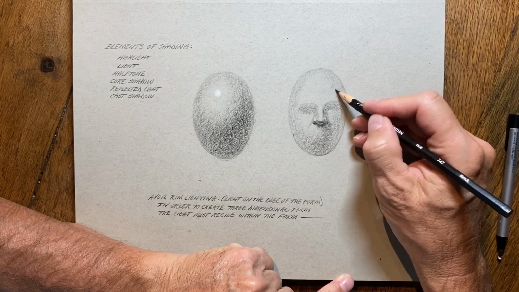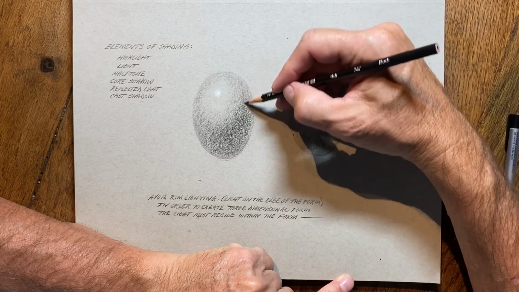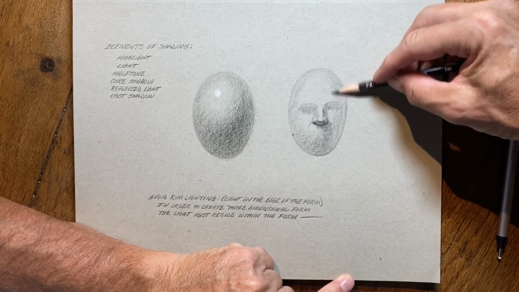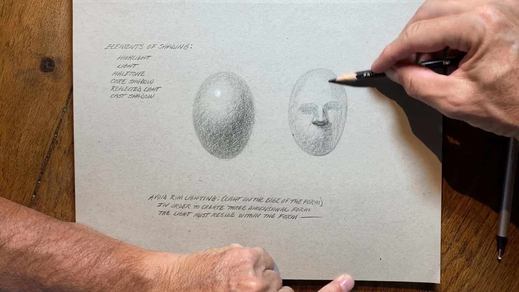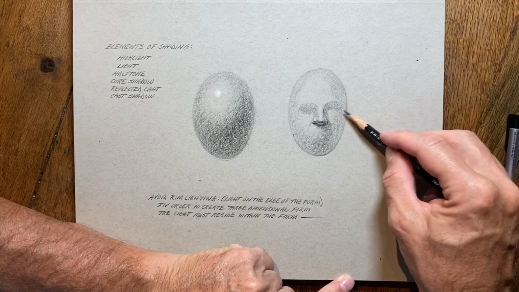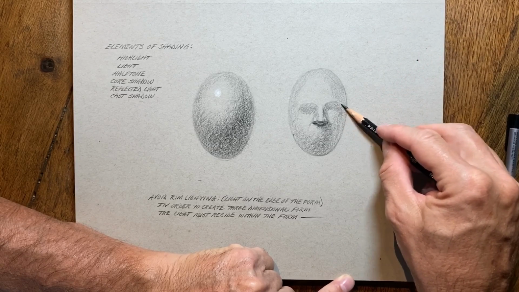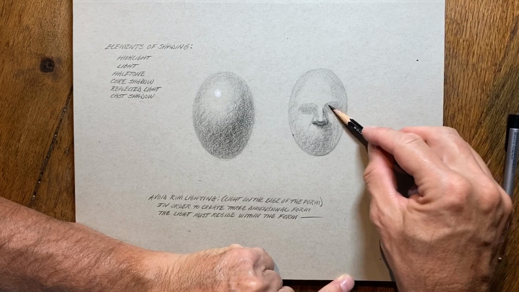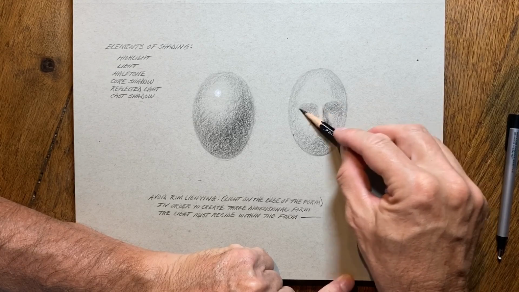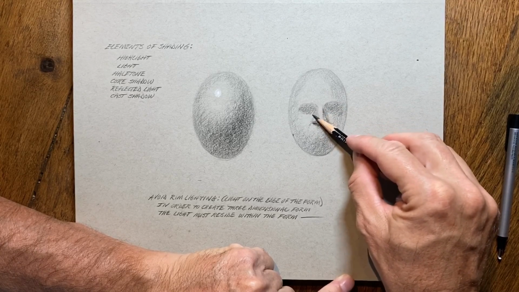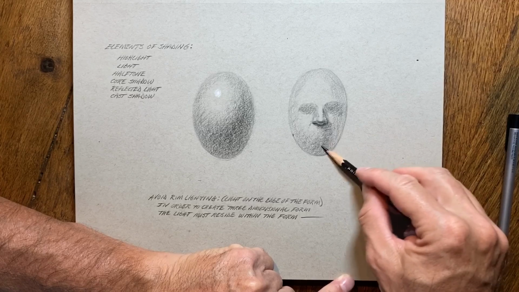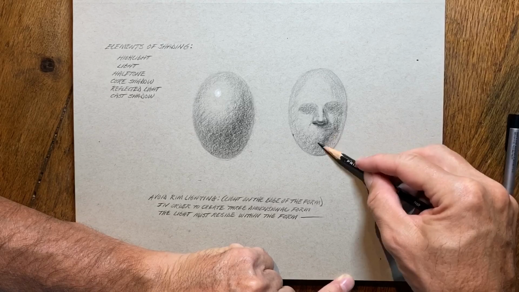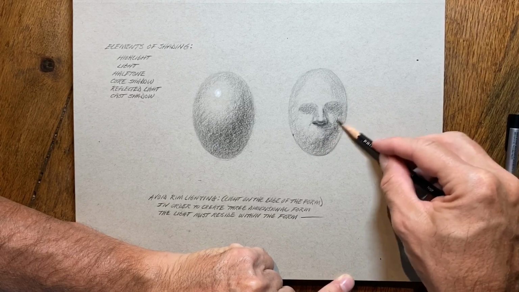And then up here on the forehead, remember we have this soft turn. We need to have the soft turn here as well, because we're still shading the egg-shaped oval. We're just adding a few extra dimensions in here. So I'm going to darken slightly the shadow of the socket of the eye, and the side plane of the nose. And then now I'm going to increase the core shadow here of the egg-shaped oval.